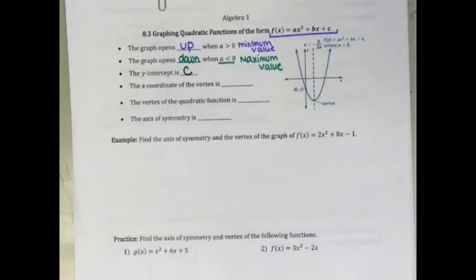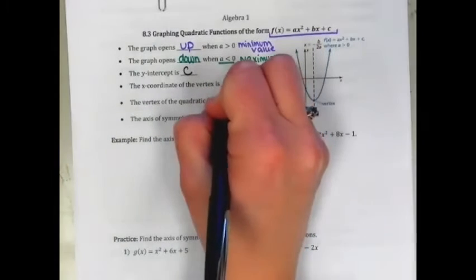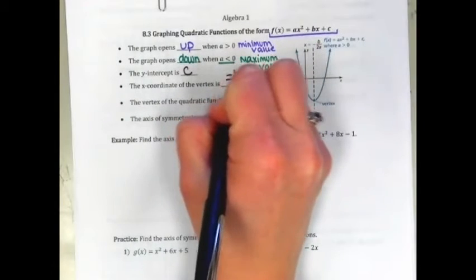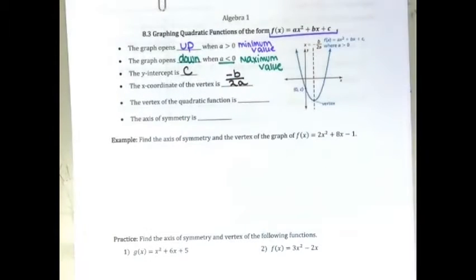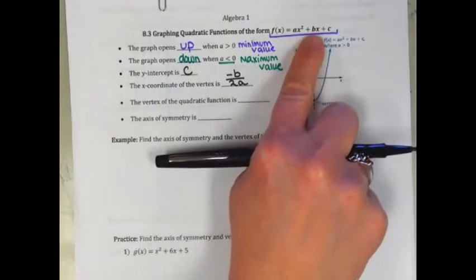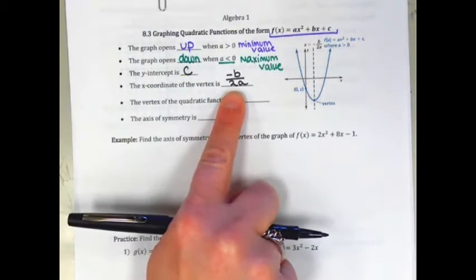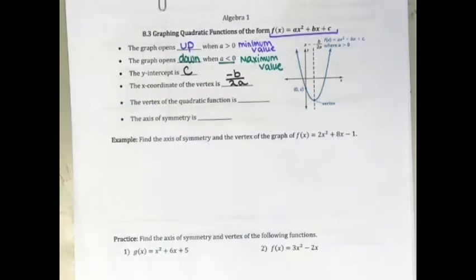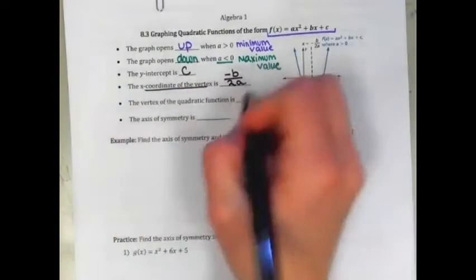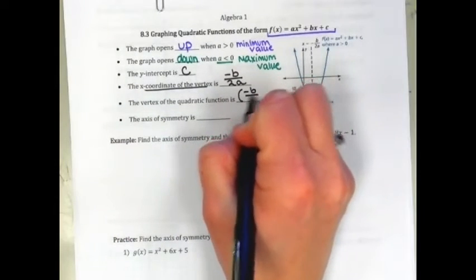The x-coordinate of my vertex, okay? To find the x-coordinate of my vertex is actually negative b over 2a. We have to actually do a calculation now, okay? It is found by taking negative b over 2a because that b shifts my graph left or right a little bit. So we have to use negative b over 2a, okay? The vertex, we know the x-coordinate of my vertex is this negative b over 2a.